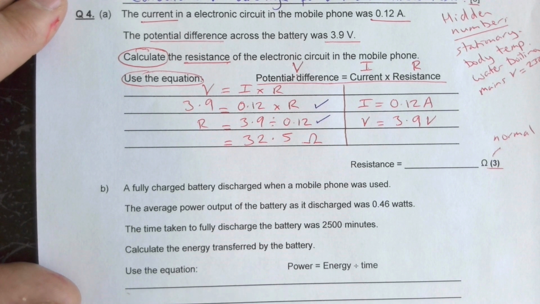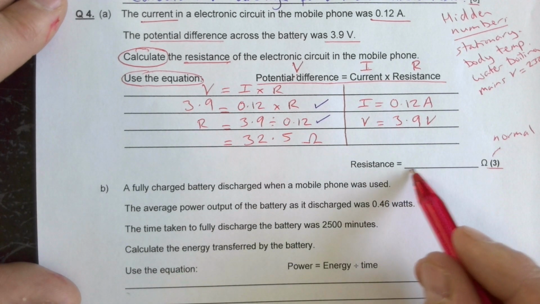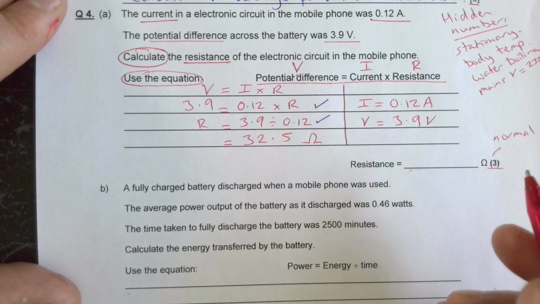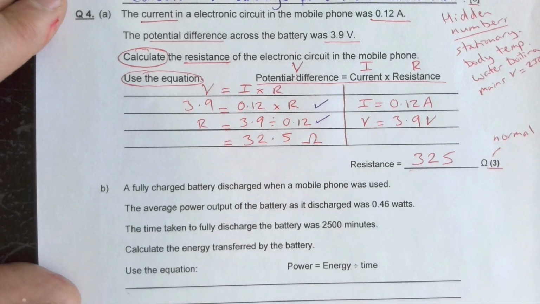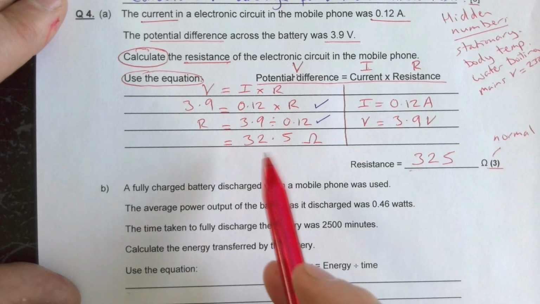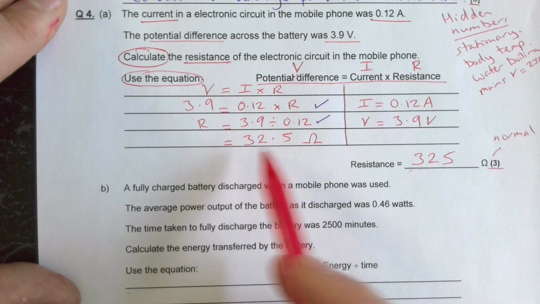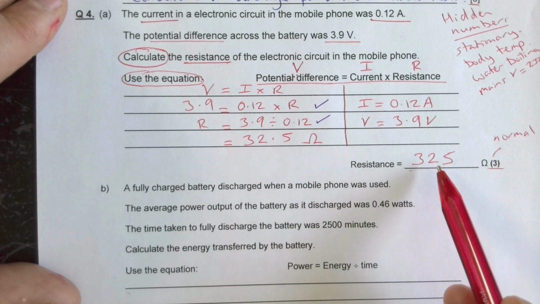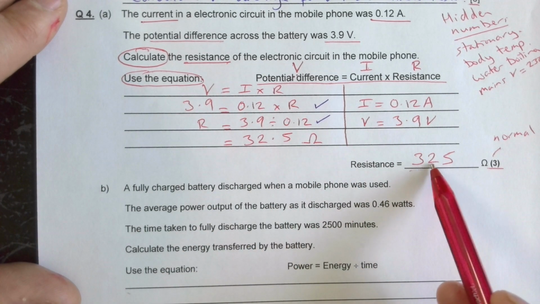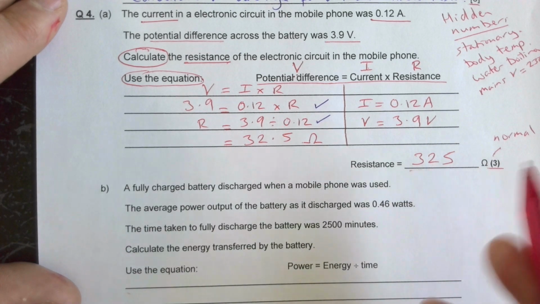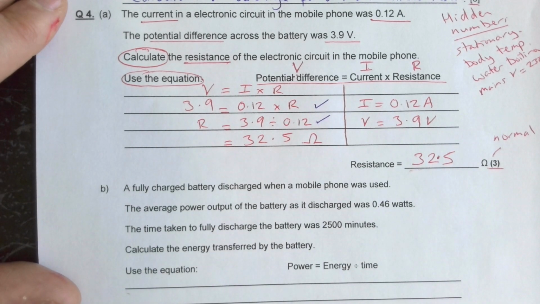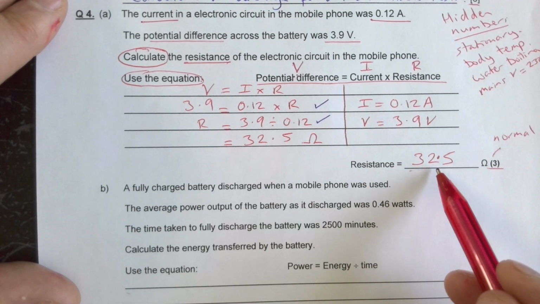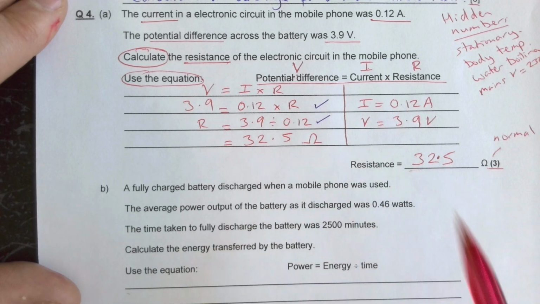Little note here, be really careful. Whatever you write on this line here always takes priority. So if I were in a bit of a rush and wrote down 325 rather than 32.5, even though I've done all of this right, it would be marked incorrect. This bit here would be marked incorrect. I'd only get 2 marks out of 3. So whatever you write on this line, be really careful that it is what you mean it to be, because this line takes priority. The examiner has to read that one first.